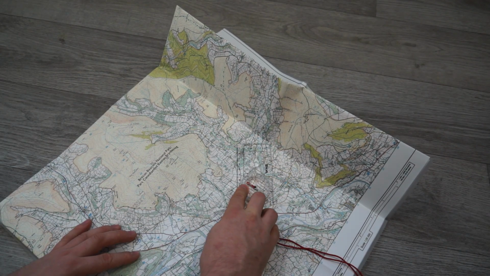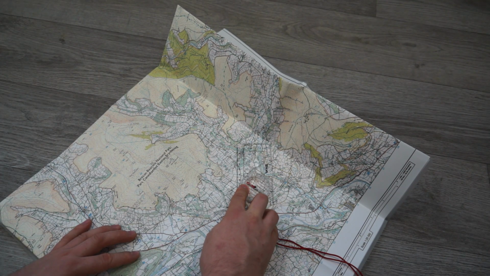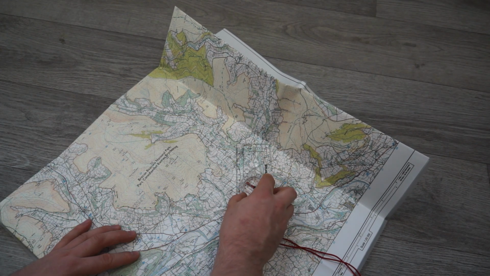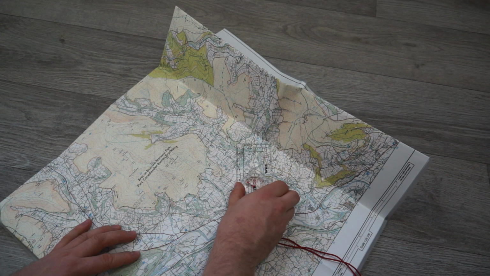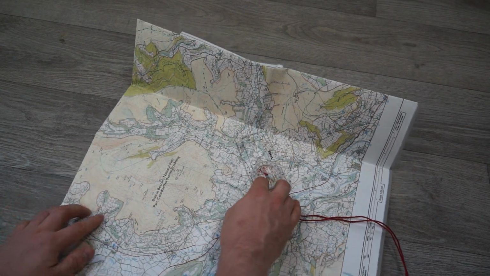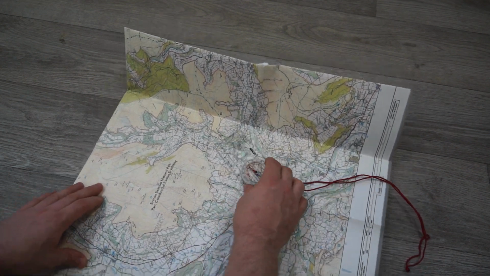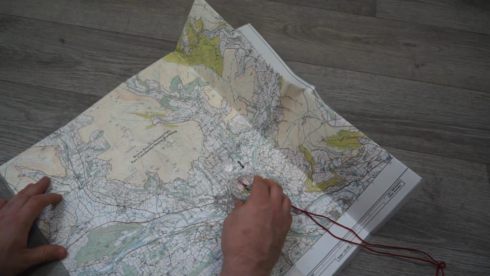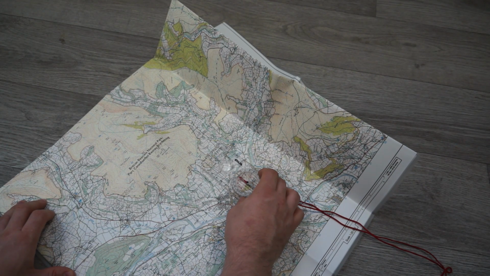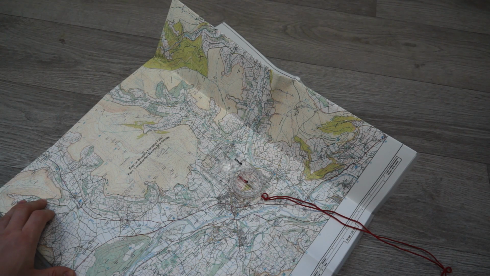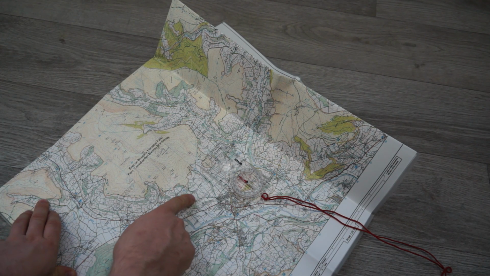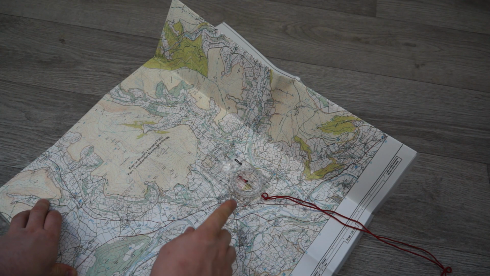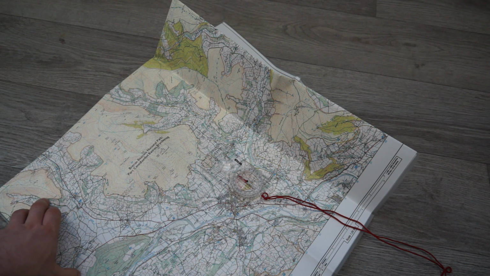It's important that both the arrow of the north and the needle point to the same direction. You could choose to make it all aligned to the north, or you can simply point the north, which is along one of these eastings, along the needle point with the north on the map.